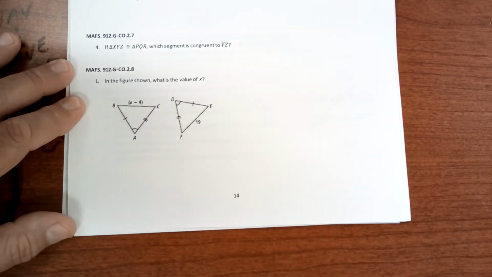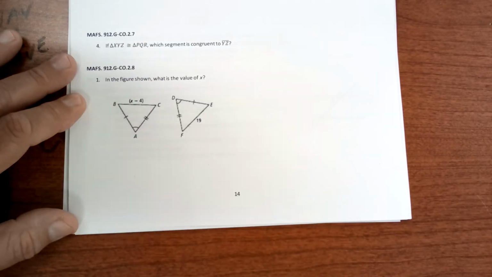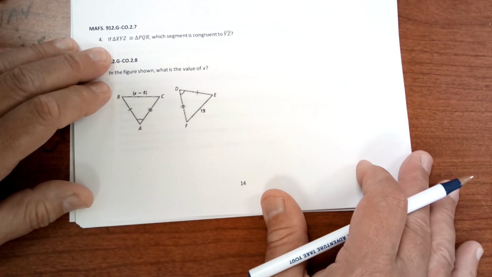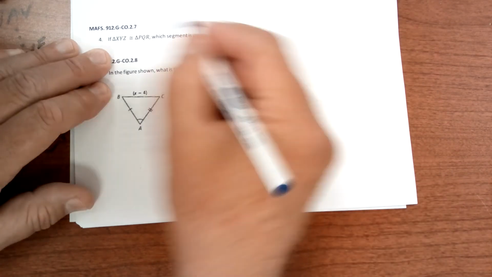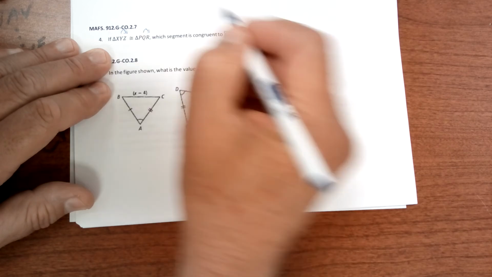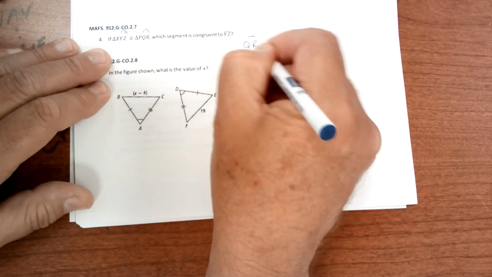So on the next one here, let's see what's going on. Number 4, it says triangle that. What segment is congruent to YZ? YZ is the second and third, so you want to go second and third. So it's going to be segment QR. That's like really easy, don't miss that.